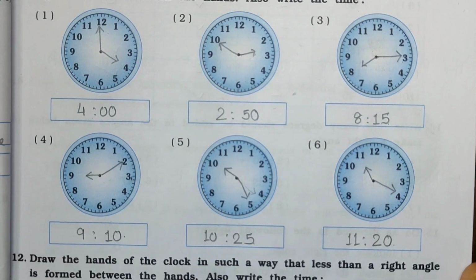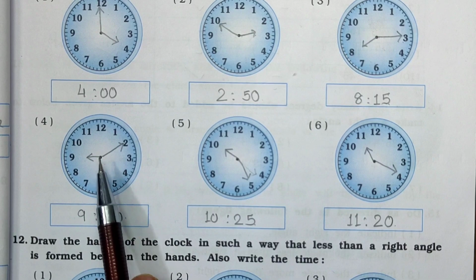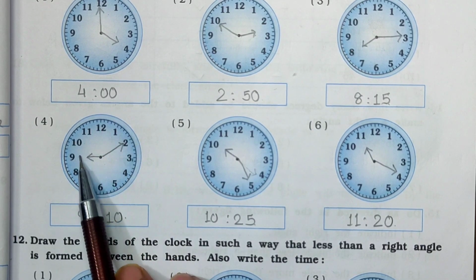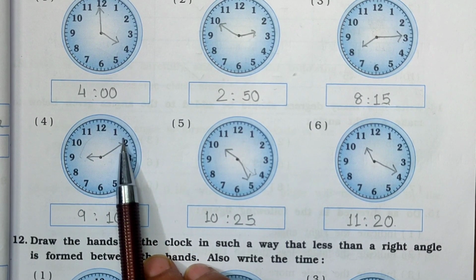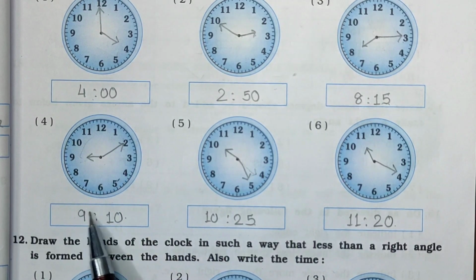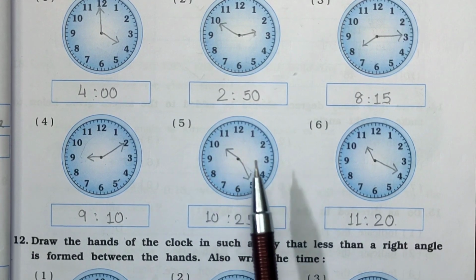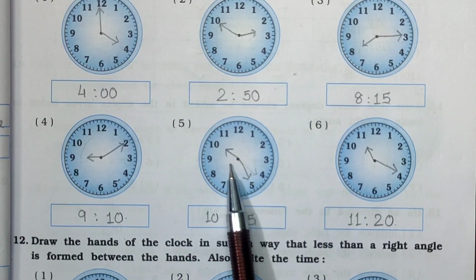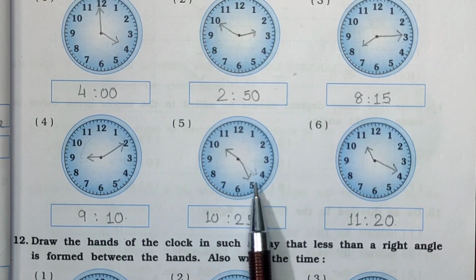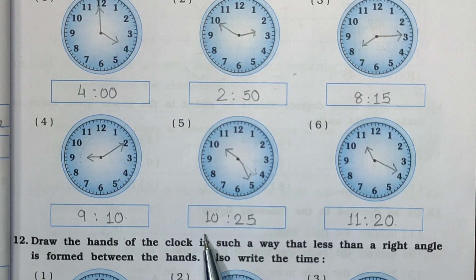Now see the fourth one. Hour hand is on 9 and minute hand is on 2. It also shows more than a right angle and the time is 9:10, 9 o'clock 10 minutes. Now see the fifth one. See here, hour hand जो है वो 10 के ऊपर है and minute hand is on the 5. So time is 10:25. Okay. It also shows more than a right angle.